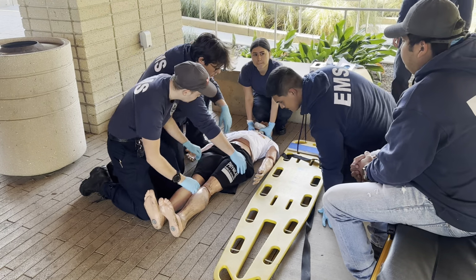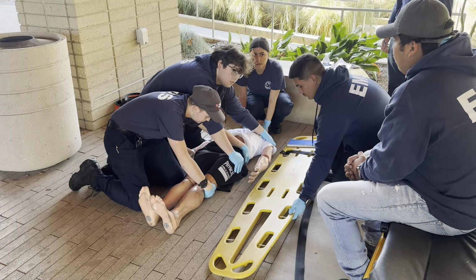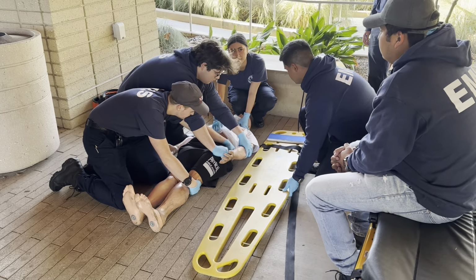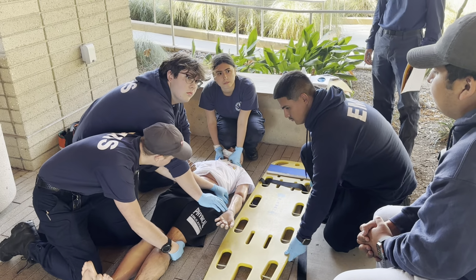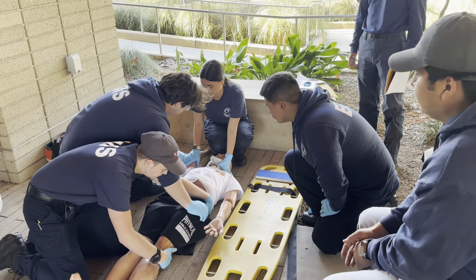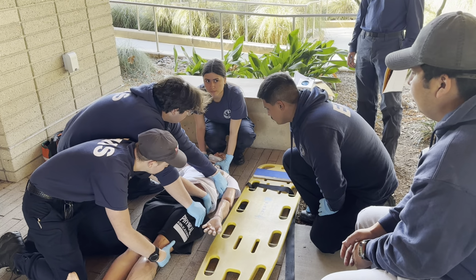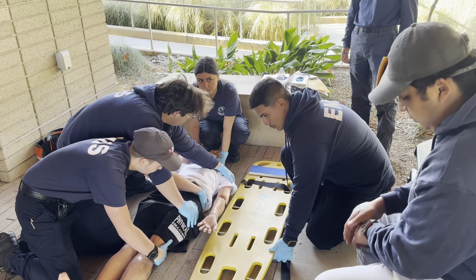Remember how to log roll? Yep. What should we do with that arm before we roll? His right arm. Remember, just move it up. You want to get on his shoulder. Yeah. Okay.